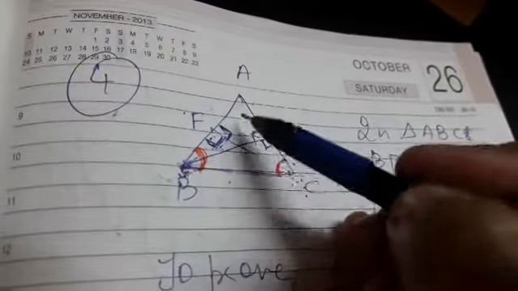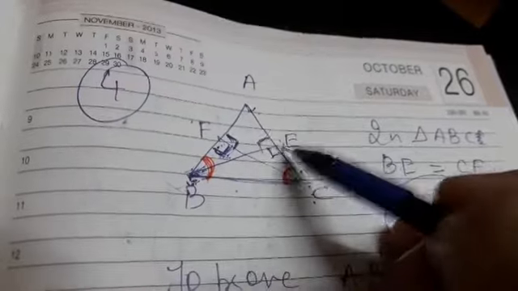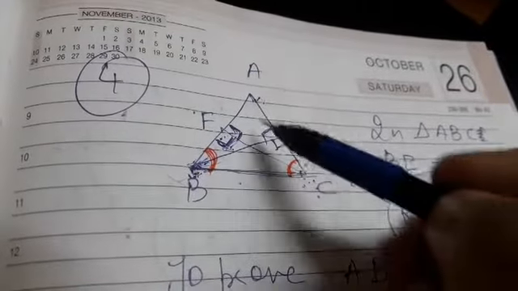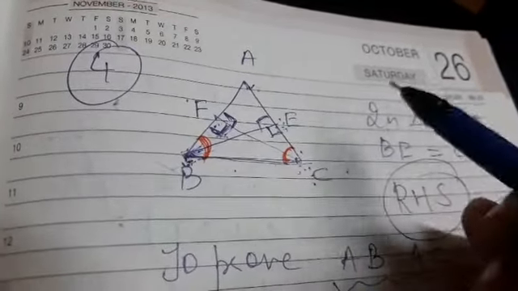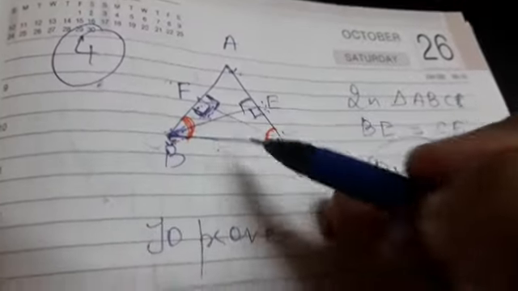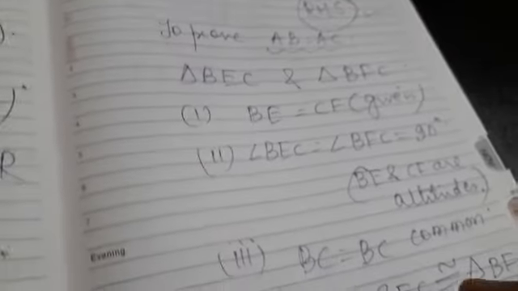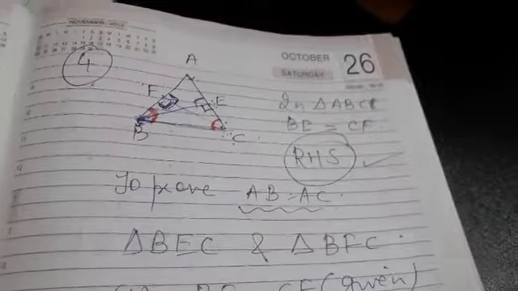So simple proof, you have to first analyze the question, see which triangles we are going to take. Don't take these triangles ABE and AFC, because you will not get anything out of it. You have to consider the triangles which I have taken here, and then we begin with the proof. Okay, so this completes your question number 4, and I hope, children, you have understood these 3-4 questions.